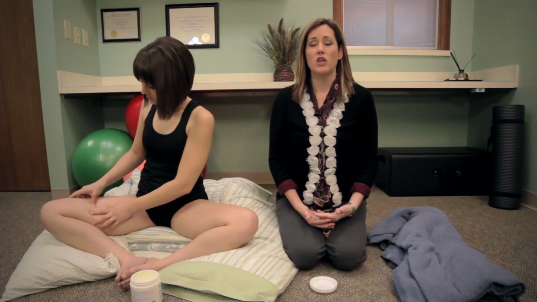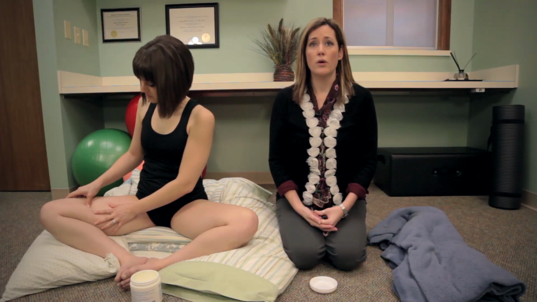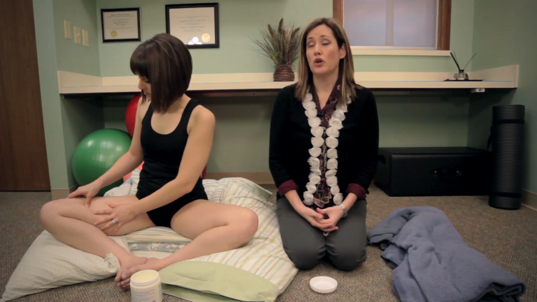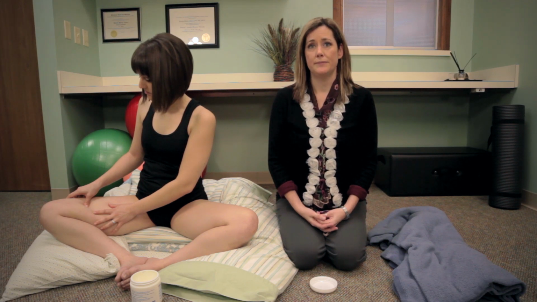Understand that there is a connection between your hips, between your back, between abdominal muscles, hip muscles, so that as we work on relaxing all of this musculature, you'll start to notice changes in other areas of your body as well. You want to make sure that you incorporate this as part of your lotion routine each day.